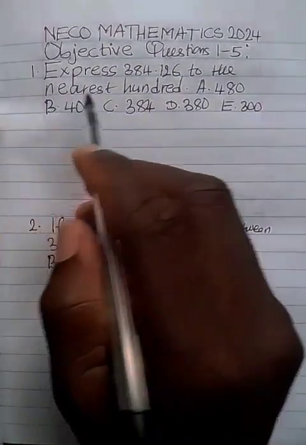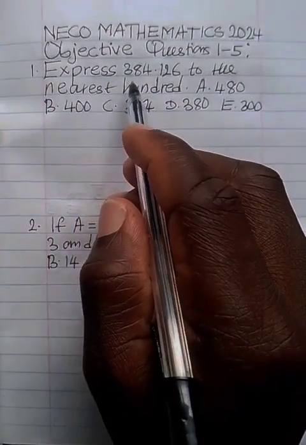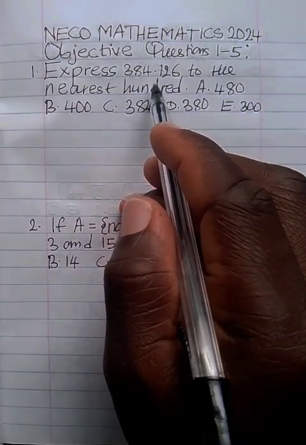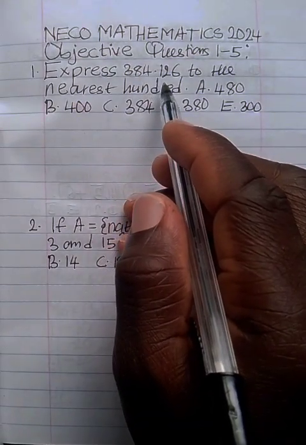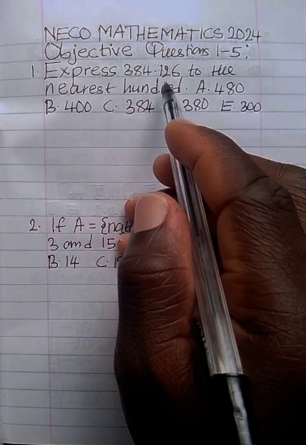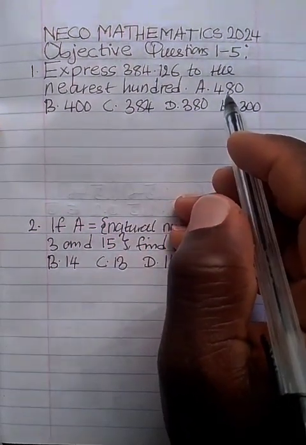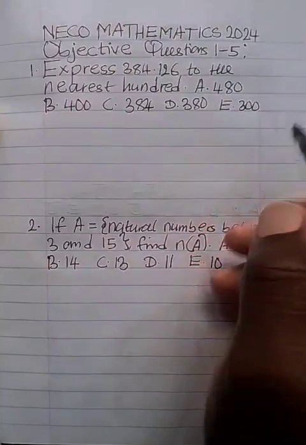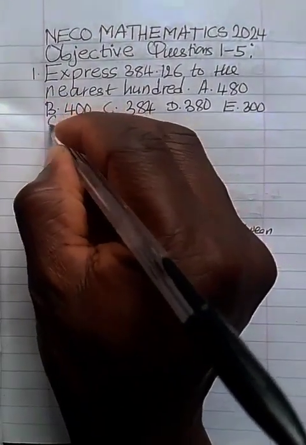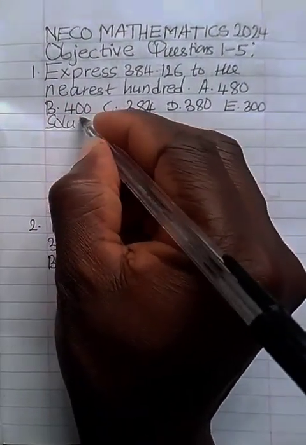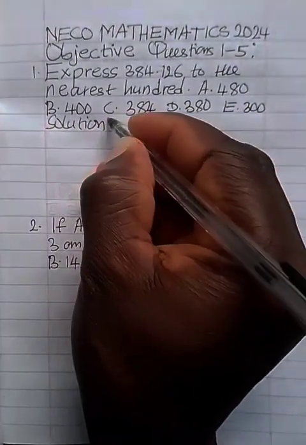1. Express 384.126 to the nearest 100. You have the various options. Let's take the solution.